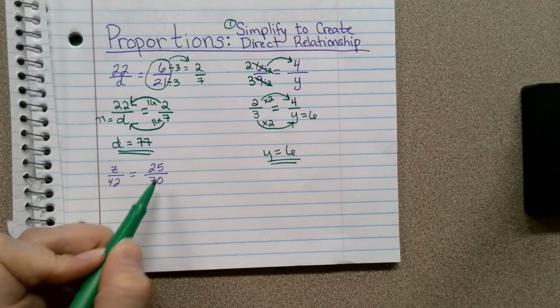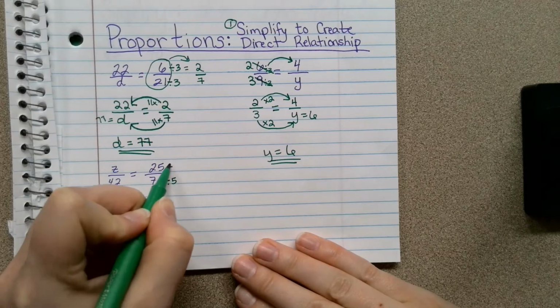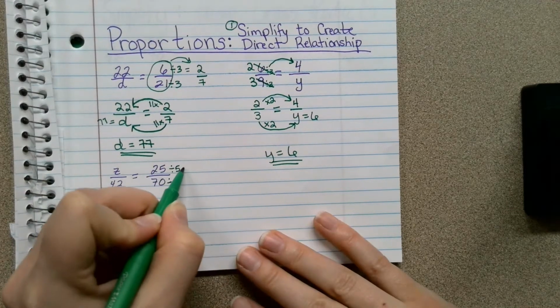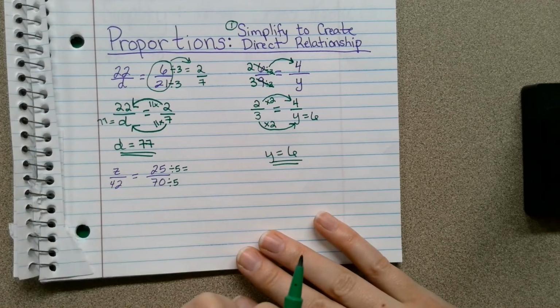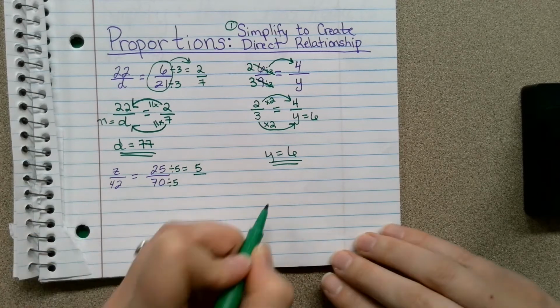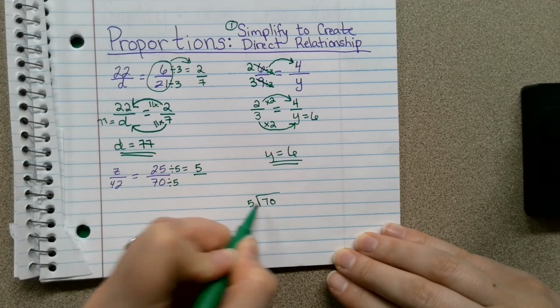One ending in a 5, the other ending in a 0, so we know that we can divide them both by 5. Some long division may be helpful. However, the numerator, we will hopefully know, 25 divided by 5 is 5. 70 divided by 5, long division may be more helpful for this one. It's not one that we do as commonly.